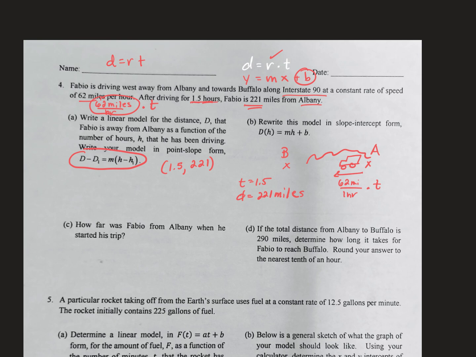Now, instead of using y minus y1 equals m times x minus x1, that's our point slope form for an equation, you have to have that memorized. Instead of saying write the equation in point slope form, they said use this model with d's: d minus d sub 1 equals m times h minus h sub 1. So what are they doing here? They're saying use distances for your y values and hours for your x values.